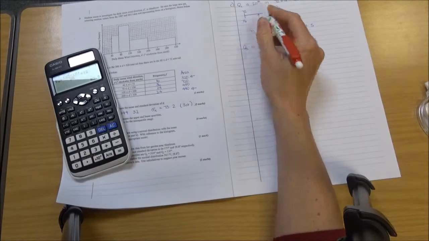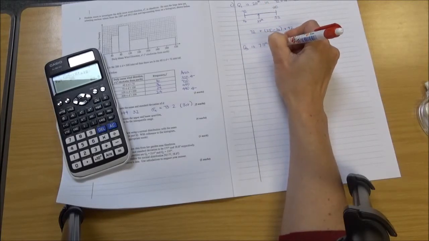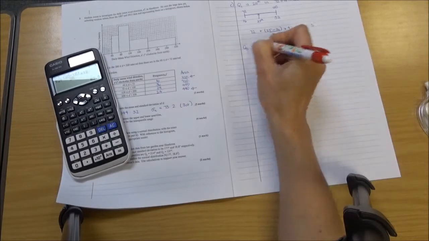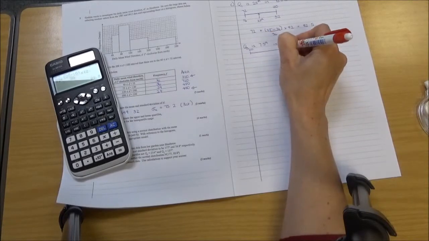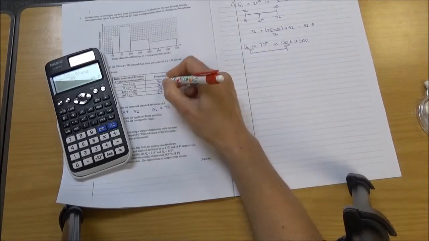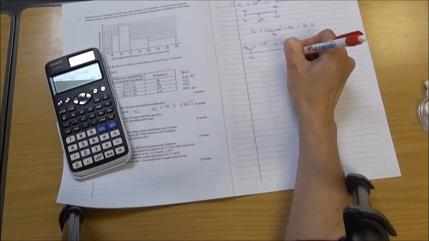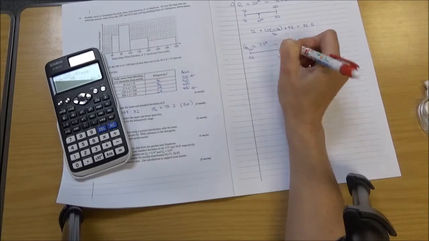Q1's the 25th, Q3 is the 75th, which is in the 120 to 200 region. We've got 52 up to that point, 76 as we leave it, so 75th is right up the top of this group.